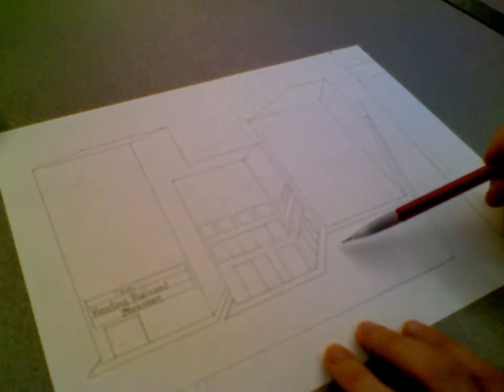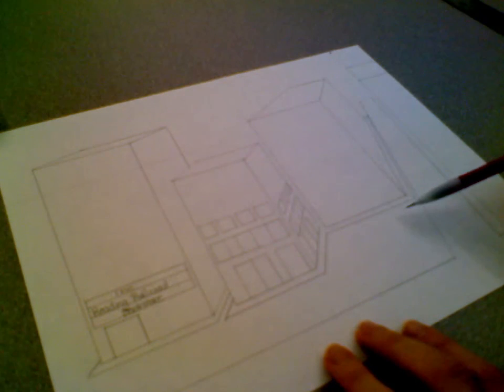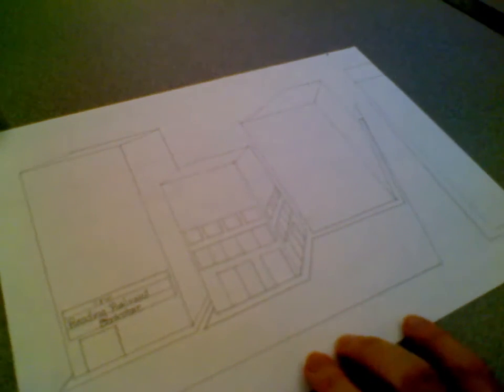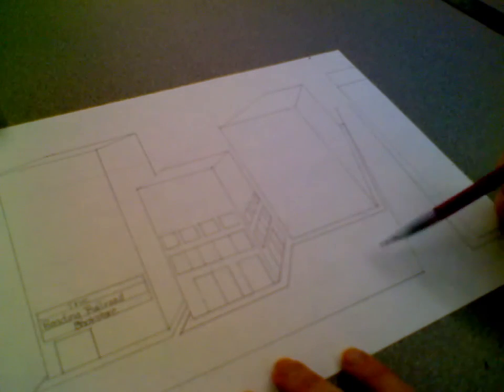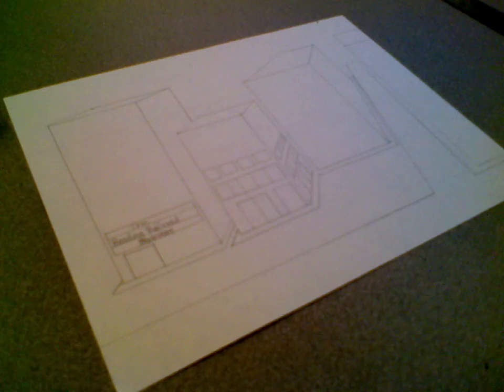Maybe there's a little park area here. Maybe there's a bench and maybe there's a little tree, or there's just maybe a little nice relaxing area here in the middle of the city. You never know. You'll have to think, what can I put here? What can I do here? That's your choice. This is your city.